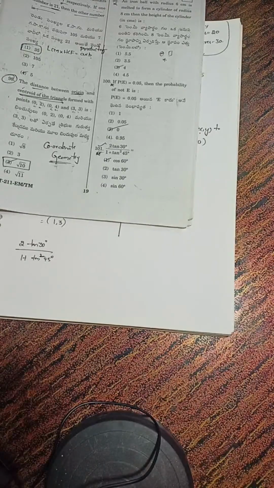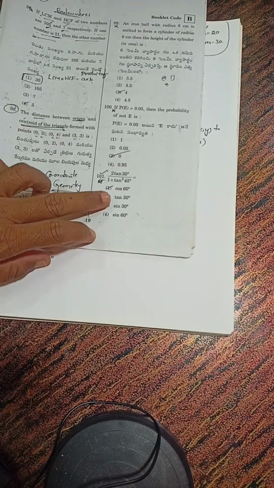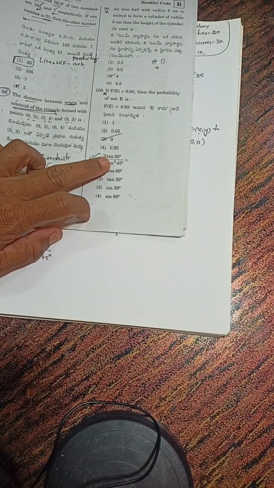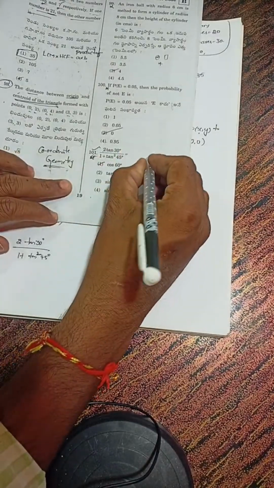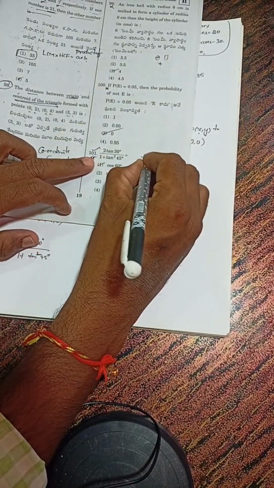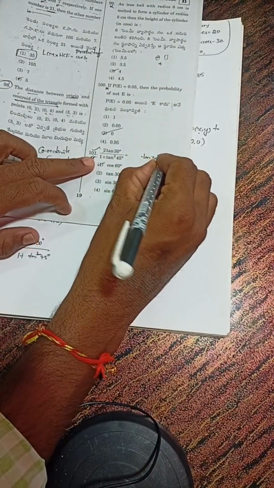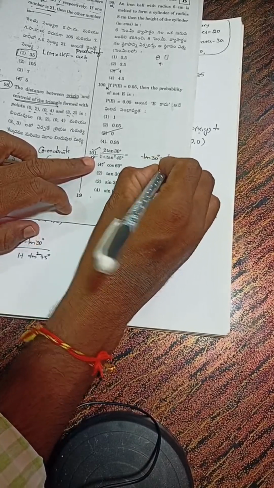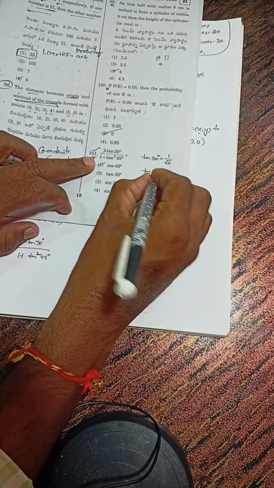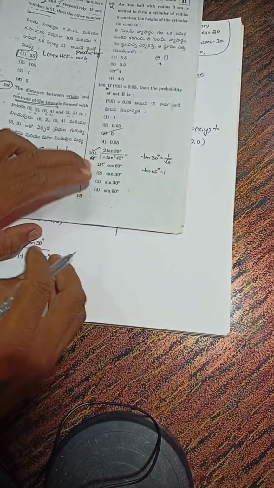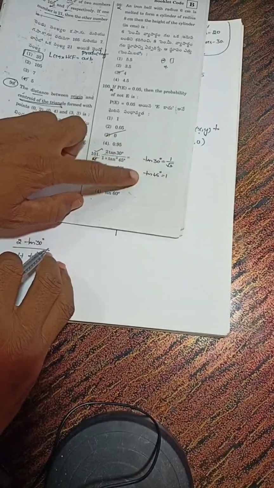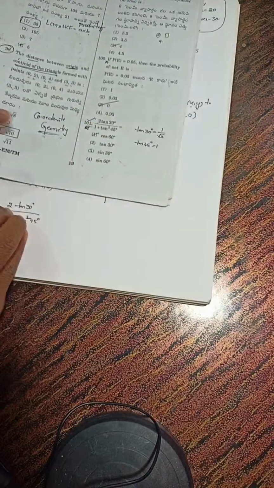Please comment below in the comment box what is the value of tan 30 degrees and tan 45 degrees. I am writing here, tan 30 degrees value is 1 by root 3 and tan 45 degrees value is 1. Now we are going to substitute these values in the problem.